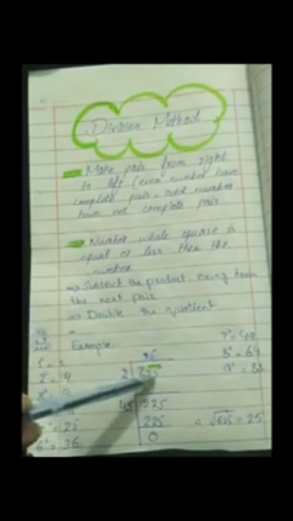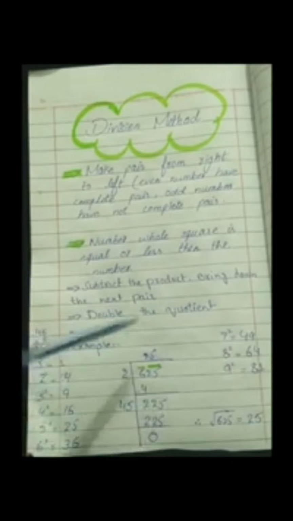Then bring down the next pair. The next pair is 25. Bring down the pair and the value becomes 225. Double the quotient, meaning double this value: 2 plus 2 equals 4. So here we write 4. So we have the value 225. See the last digit of this value, which is 5.